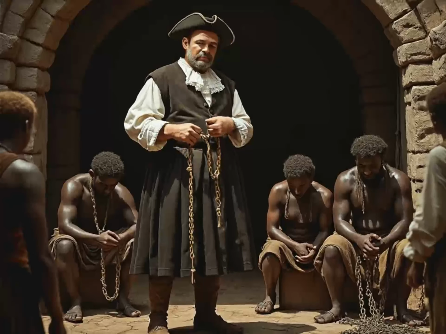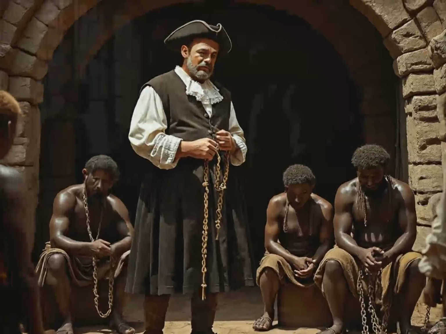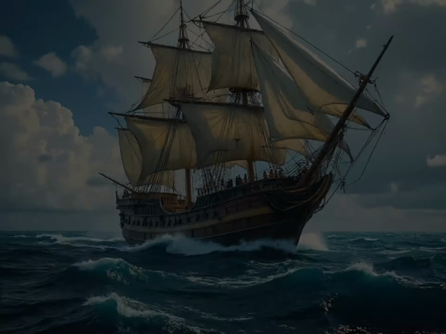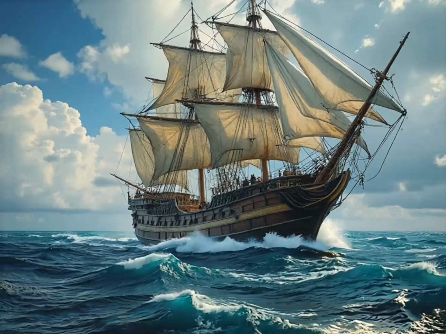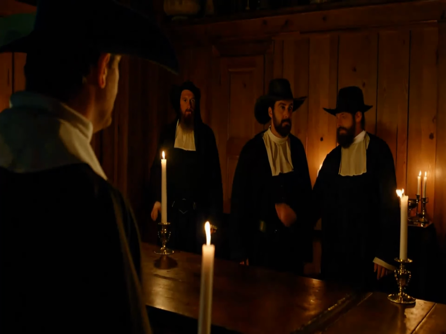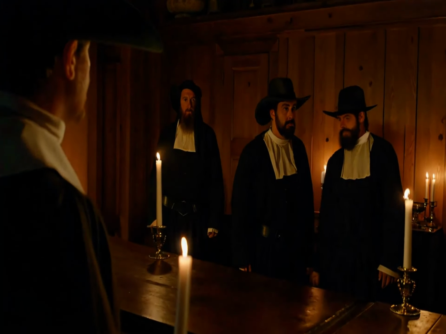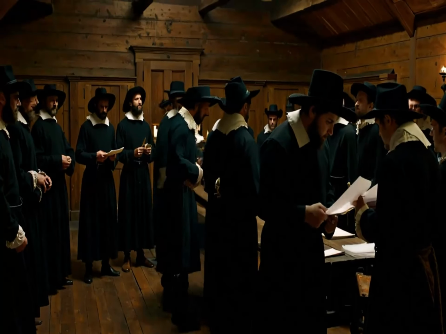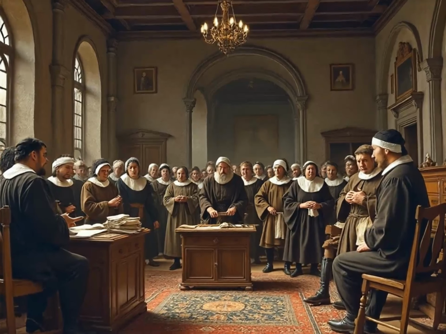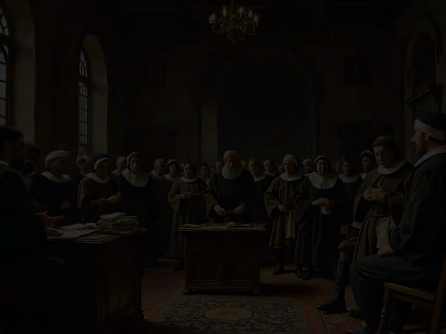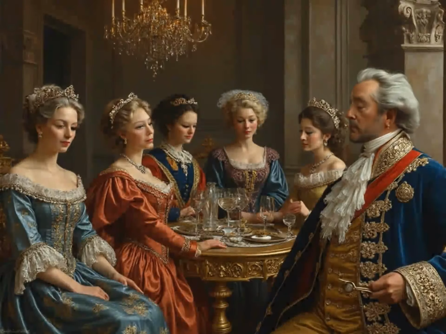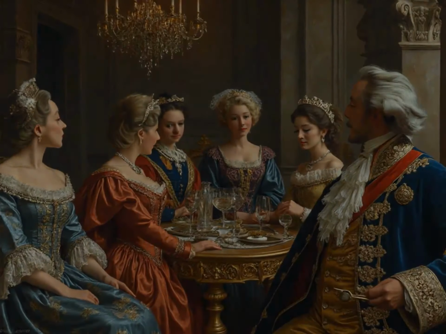Slavery, mid-17th century. Slavery became institutionalized, with laws beginning to define slaves as property. The transatlantic slave trade expanded, bringing millions of Africans to the colonies. Political evolution, 1600s to 1700s. The colonies developed forms of self-governance. The House of Burgesses in Virginia was one of the earliest examples, established in 1619. Over time, colonial assemblies gained more power, although still under British oversight.